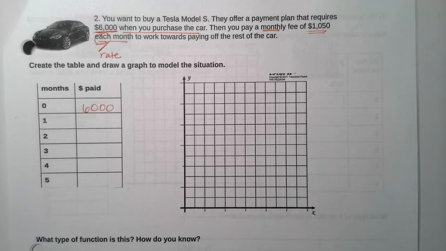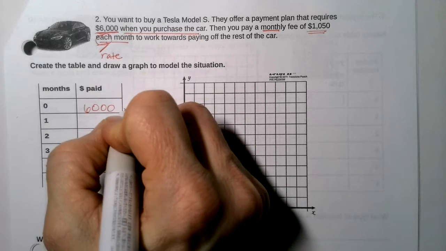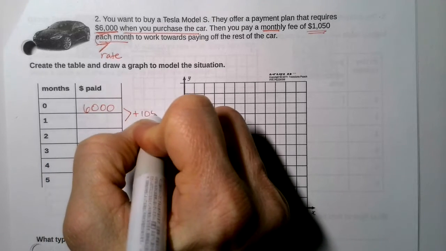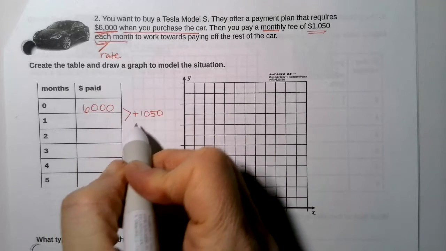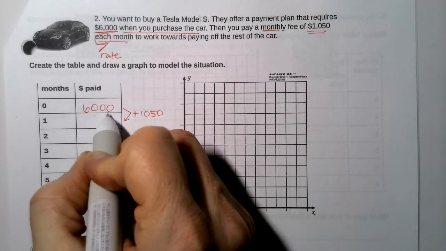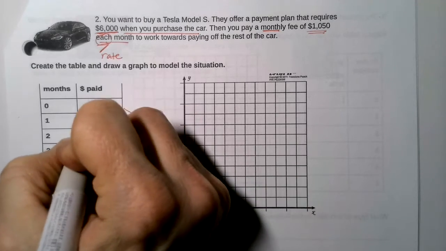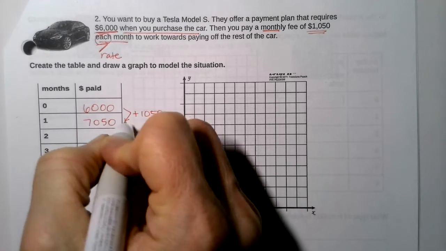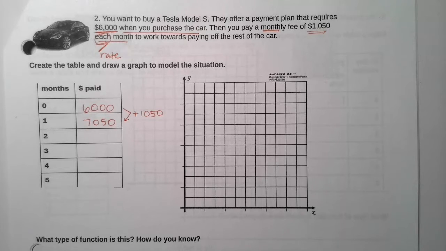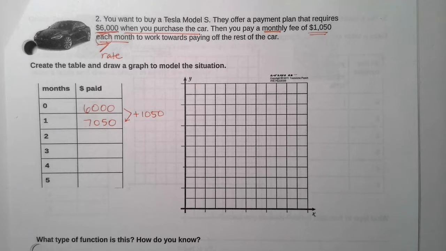And then you are going to pay a fee of $1,050 each month. So we are going to add to that 1,050 to get to that next value. So 6,000 plus 1,050 is 7,050, and we're going to continue this in our table and then sketch the graph.